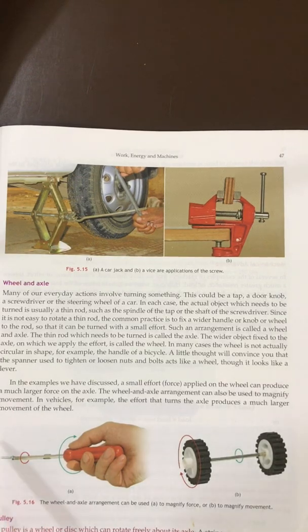So this is also a wheel and axle arrangement. We rotate the screwdriver, and this helps in driving the screw inside. In the same way, the steering of a car has a rod on which the wheel is fixed, and that arrangement is called a wheel and axle arrangement.